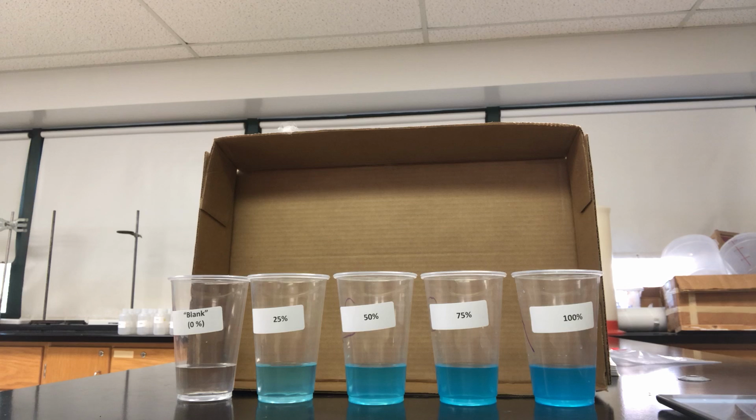So that's the purpose of the lab that you missed, and now you're watching the video. We want to pass a red light through these blue solutions, measure how much red light comes through, and then make a graph. From the graph, we can get a line of best fit, and from that, you will get an equation. Using that equation, you should be able to determine the concentration of any other solution of Cool Blue Gatorade, depending on whether or not it's between about 25 and 100% concentration.